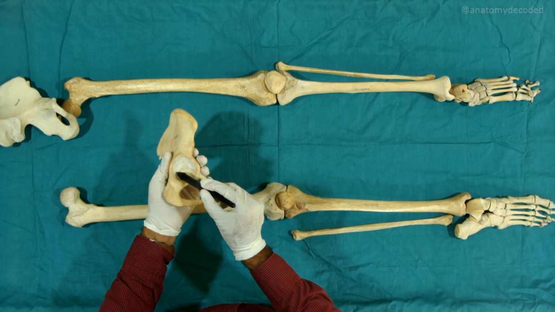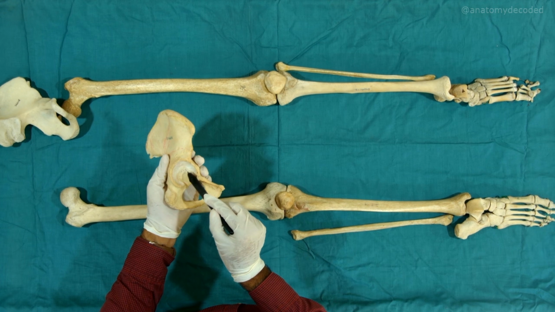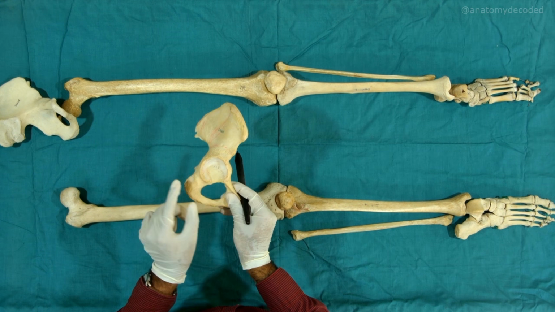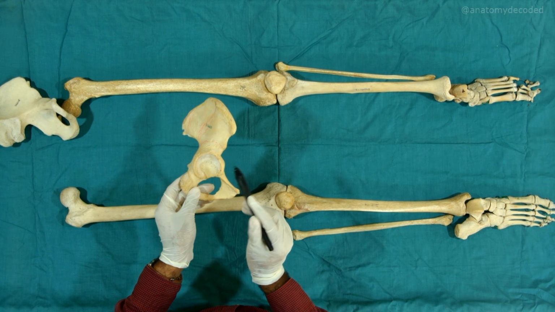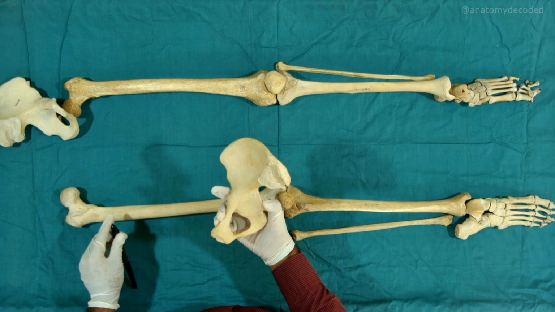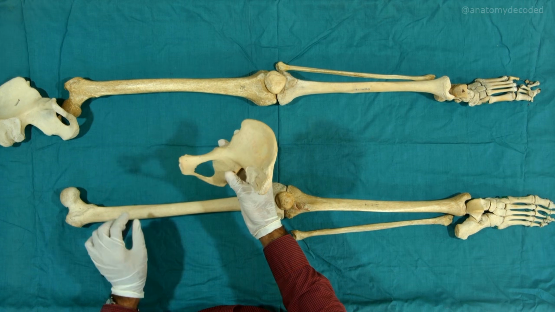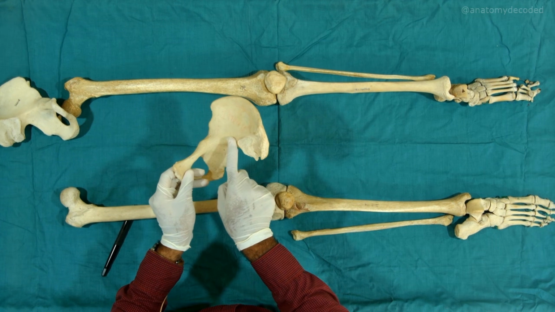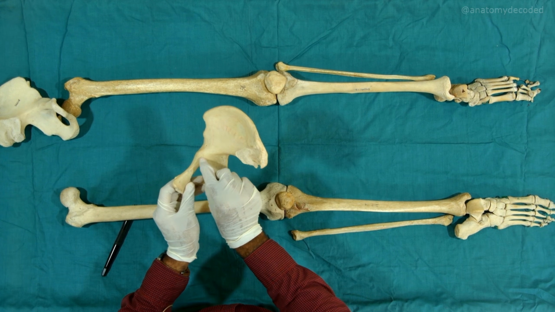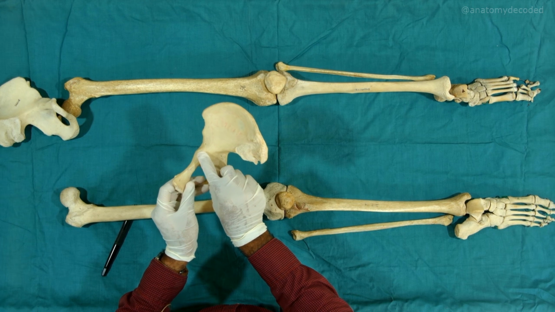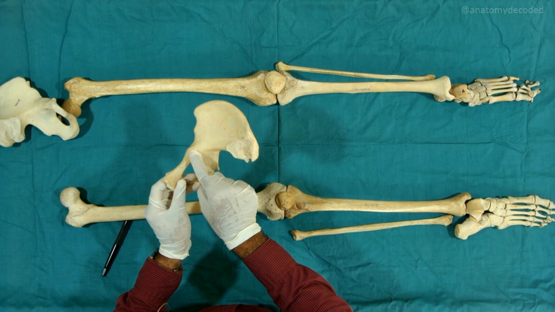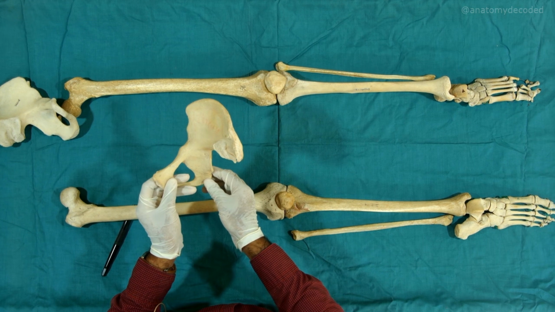Okay, and this cavity here is the acetabulum. Acetabulum is actually formed by all the three parts of the hip bone. There is an acetabular fossa and the articular surface for the head of the femur. So like this, we should know different parts of the hip bone. And then on this medial border, upper part, there is a line called the arcuate line, and when we trace down, there is an elevation called iliopubic eminence. Because it is between the ilium and the pubis, the elevation is called iliopubic eminence.